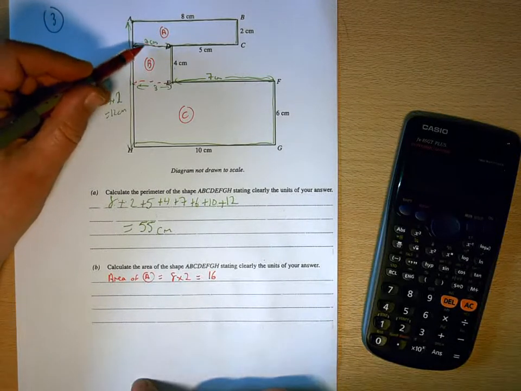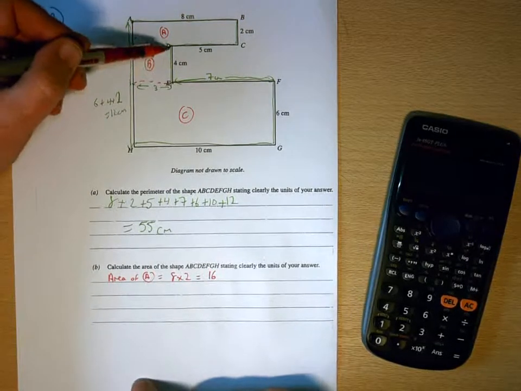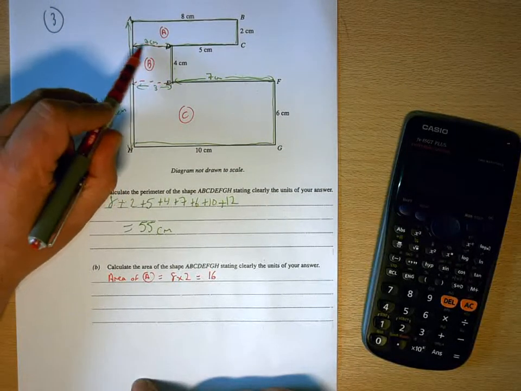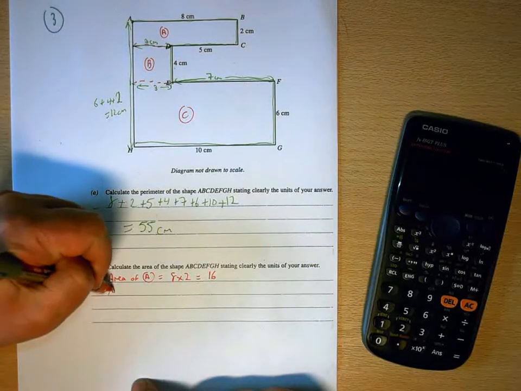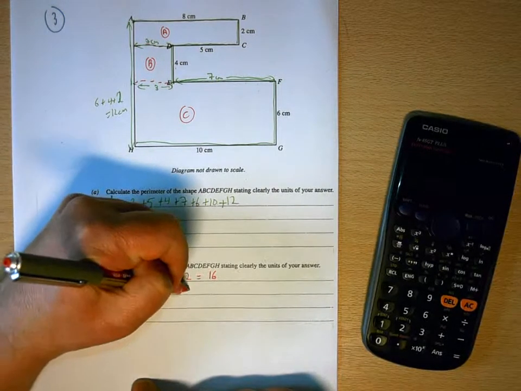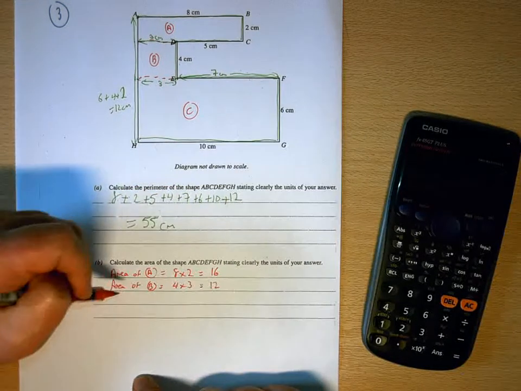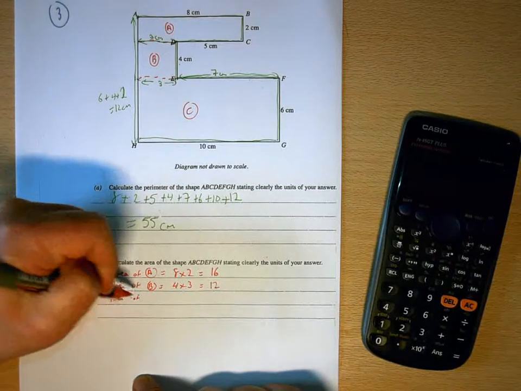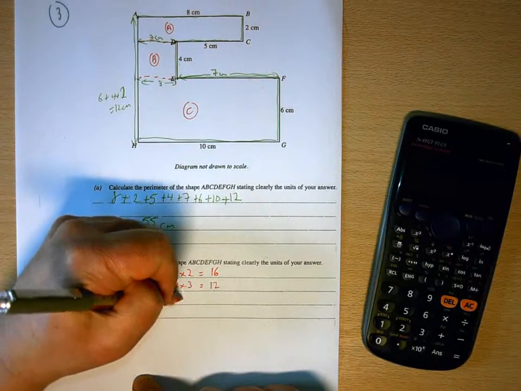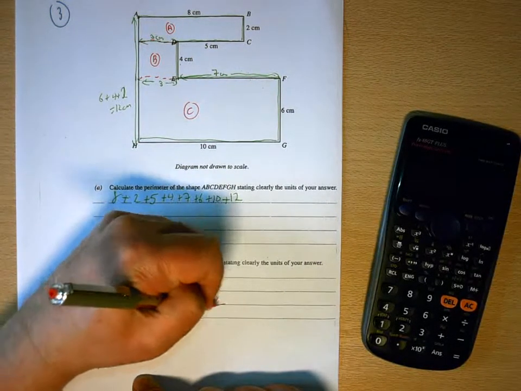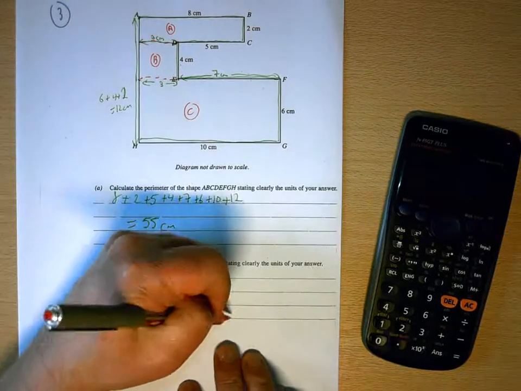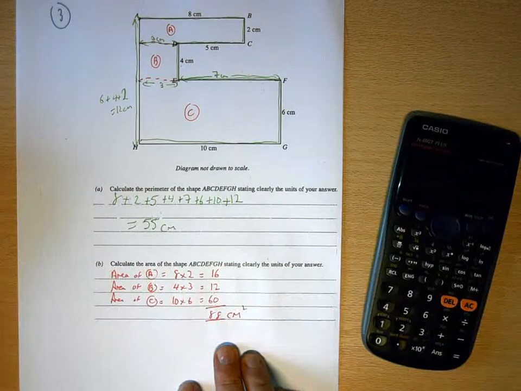So for rectangle B now, we can see that it's 4, and we found out from our perimeter work that that's 3 there. So area of B will be 4 times 3, which is 12, and area of C will be 10 by 6. Add those up and I get 88, and the units centimeters squared for area.